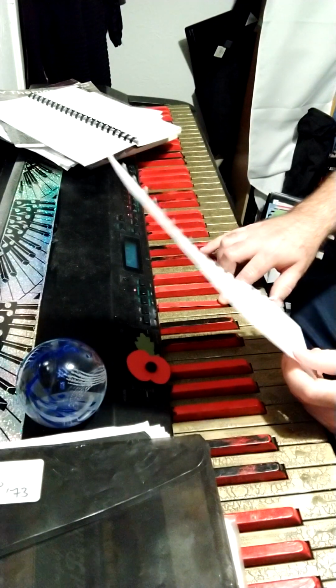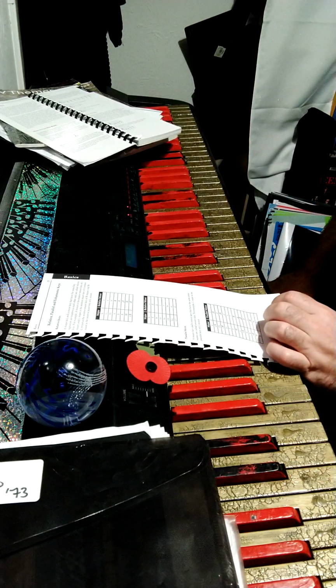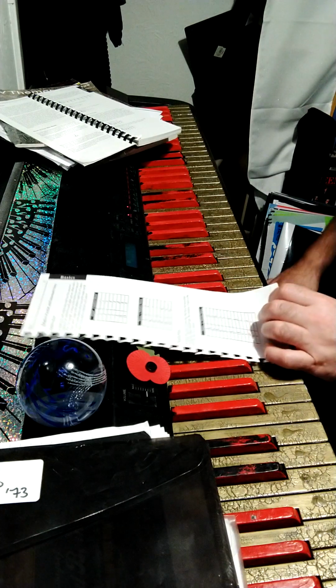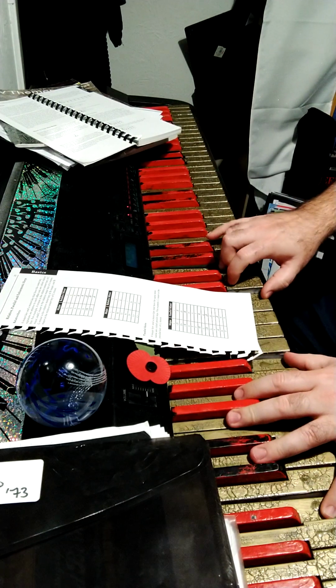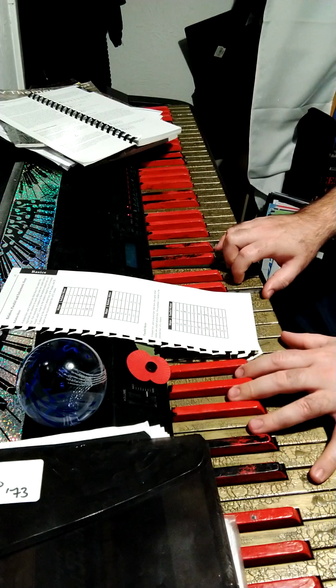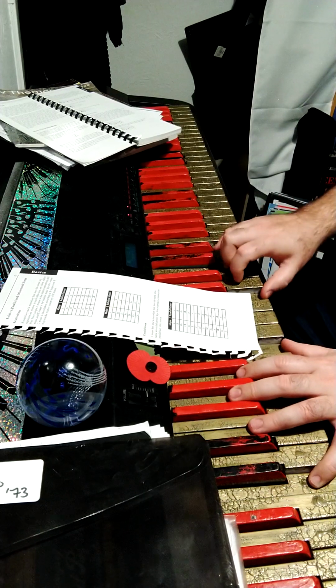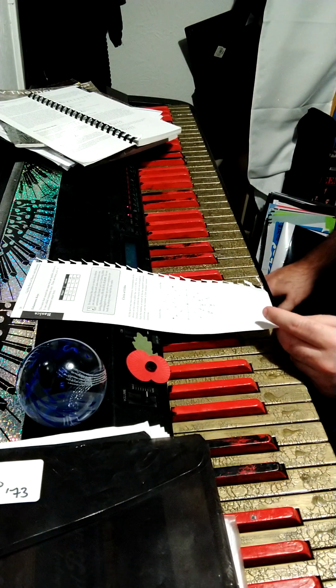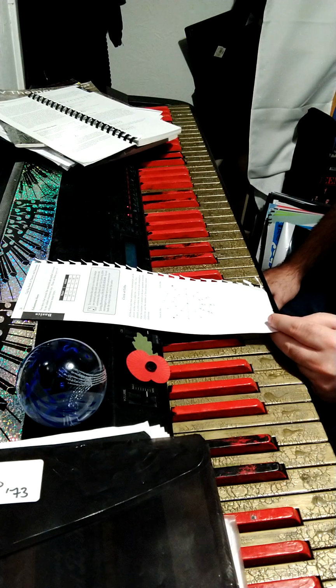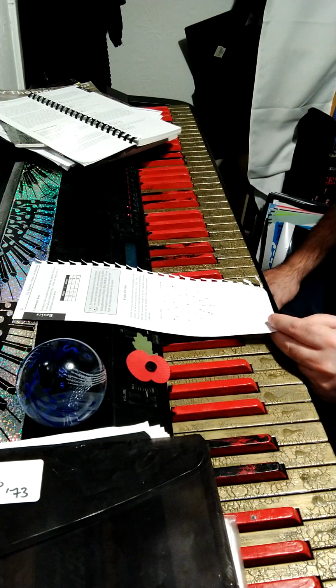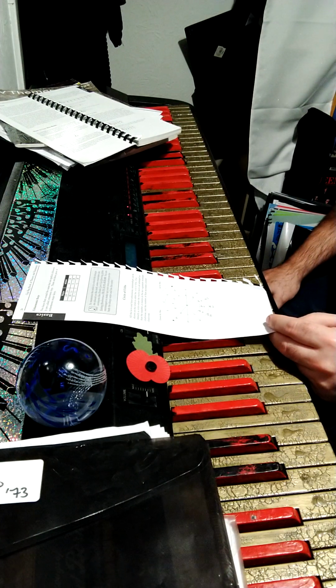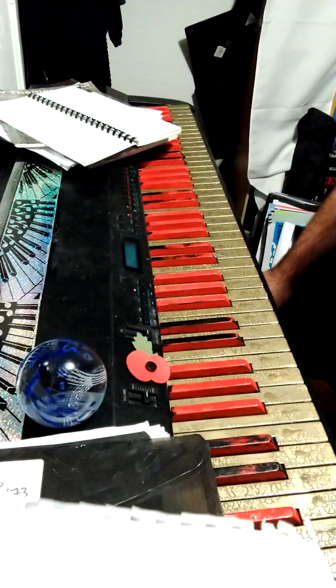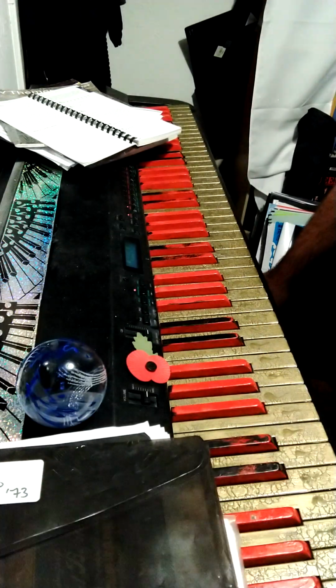Circle of fifths. It's the circle of fifths. It's the wheel. Better keep all of that in.